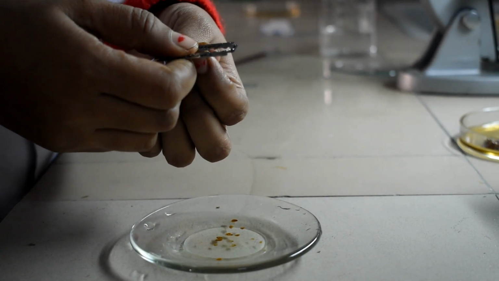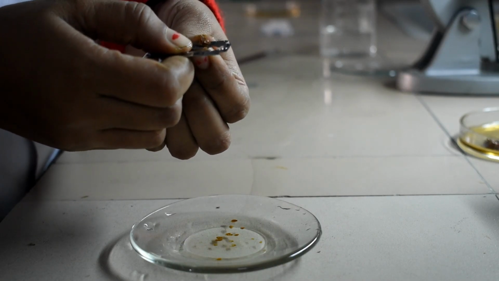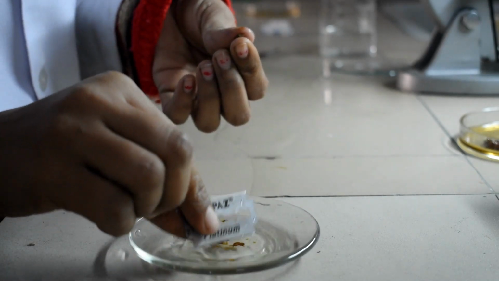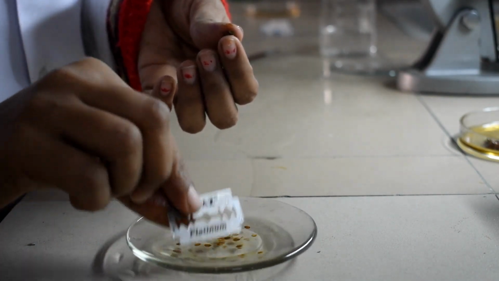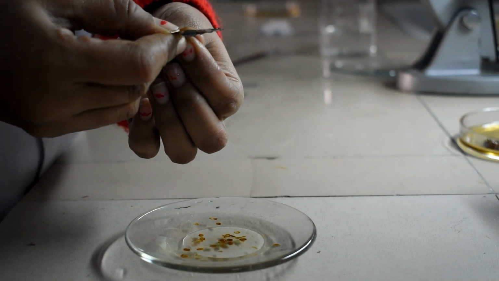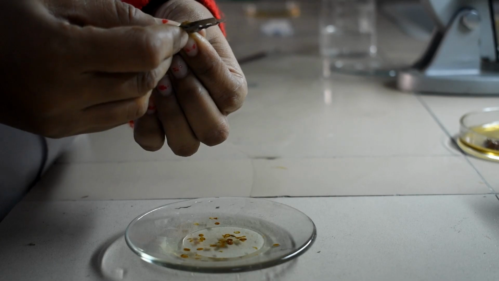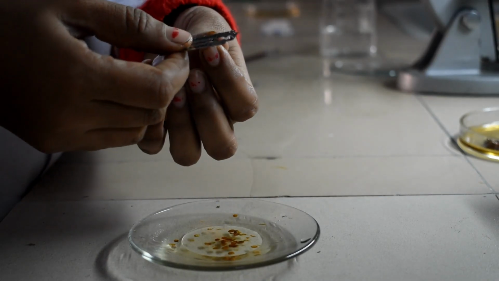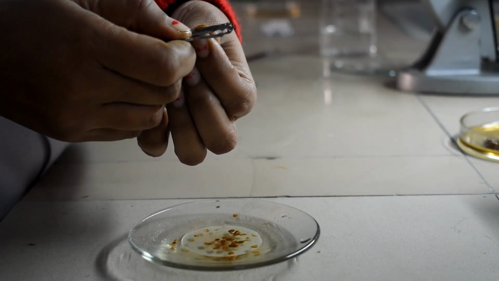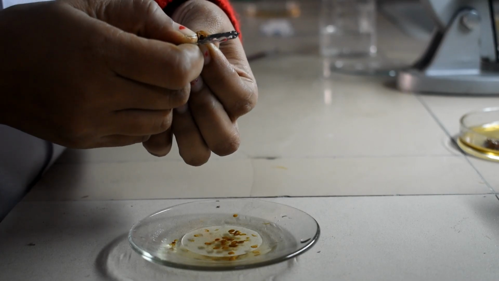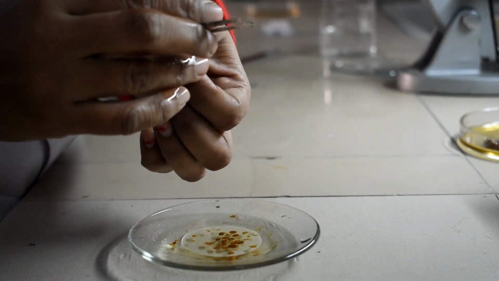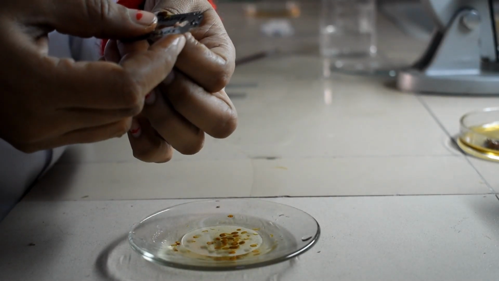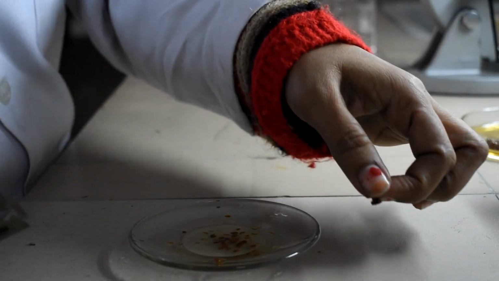These are the sections containing columella or the hypanthium. The blade should be sharp, otherwise the section will not come. So you have to cut till here. Now these sections came.